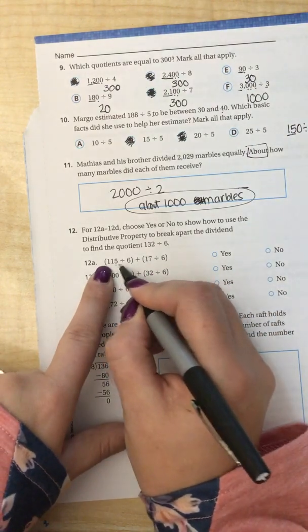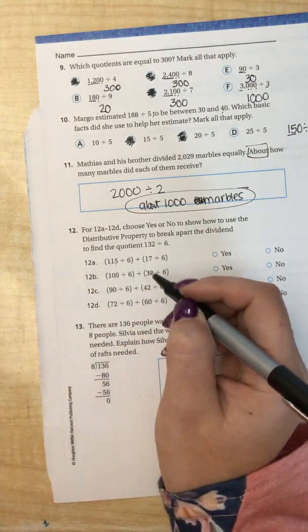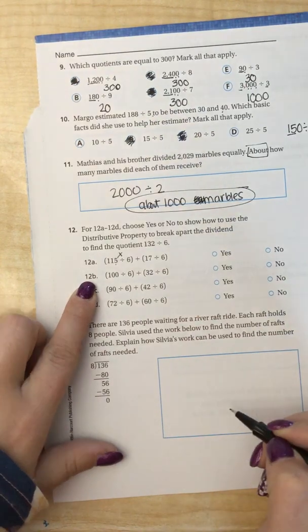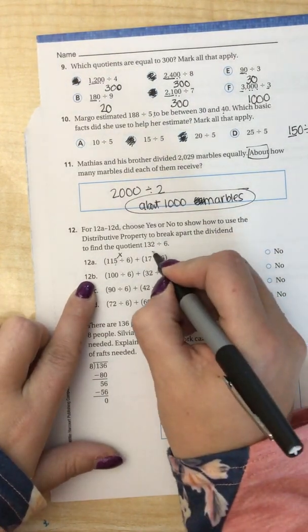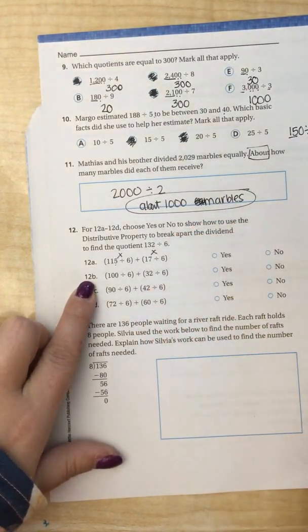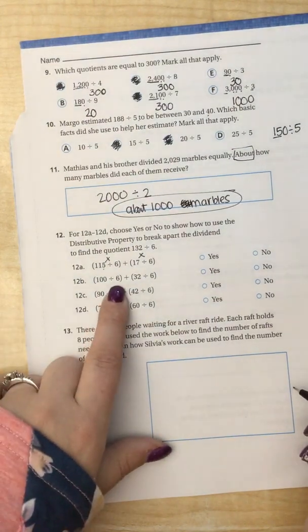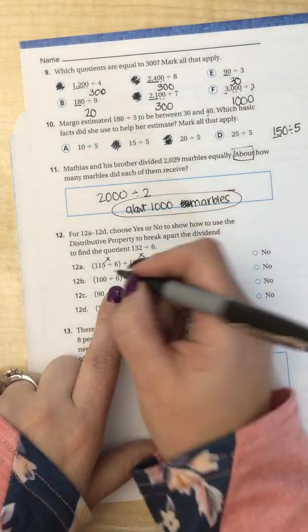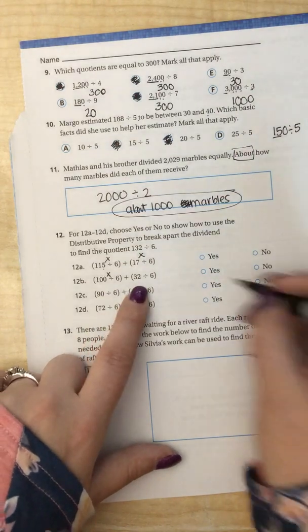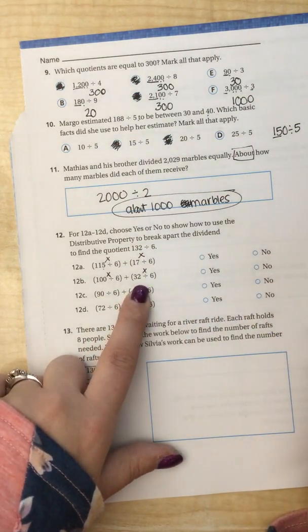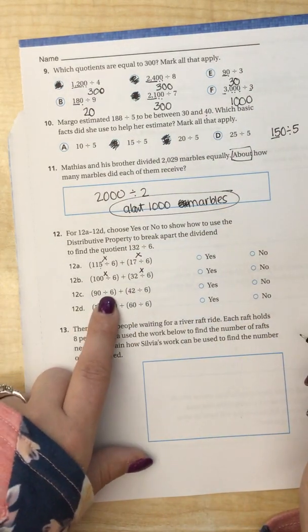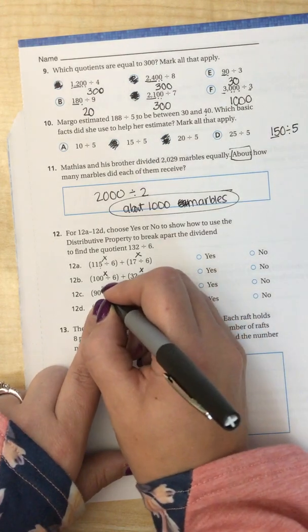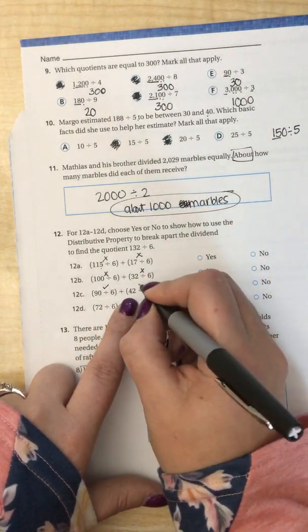So 115 is not divisible by 6, so I'm going to know that that one is not going to work. 17 divided by 6 is also not going to work without a remainder. 100 divided by 6 will not work without giving me a remainder. Same with 32 divided by 6. It does not go in evenly. 90 divided by 6 will work. 42 divided by 6 will work.